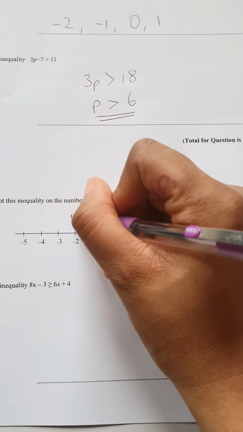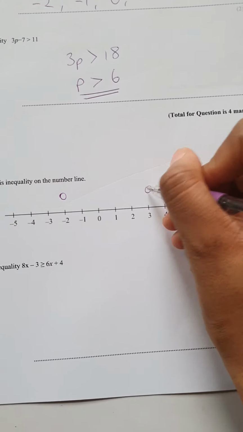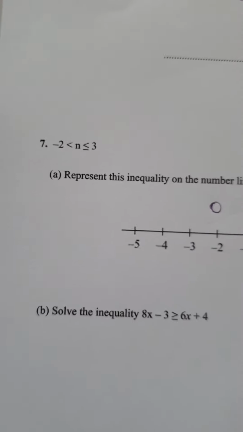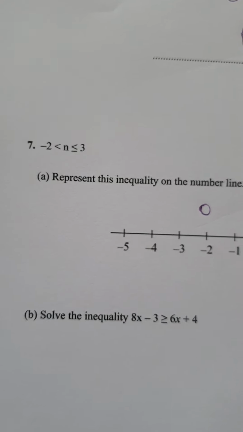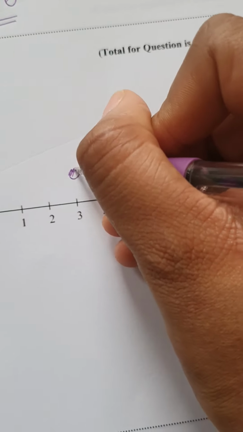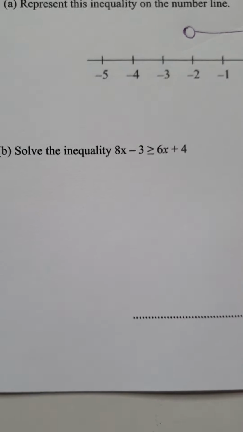So I know I'm going to have to be at minus 2 and I know I'm going to have to be at 3. With the minus 2, it's not equal to, so I don't need to fill it in. But with the 3, it is. So I'm going to have to fill this in and draw a line. Now I'm going to solve the inequality.